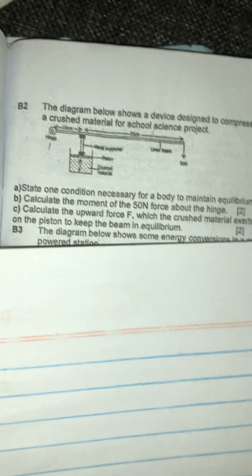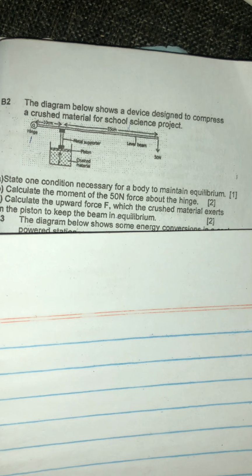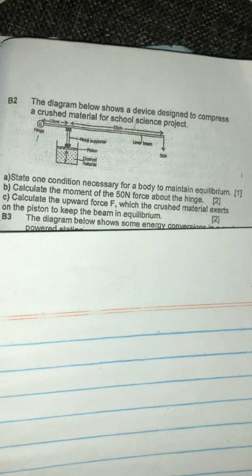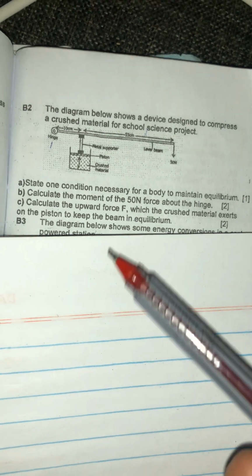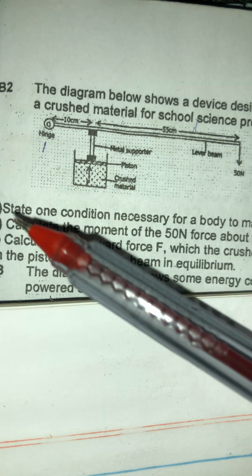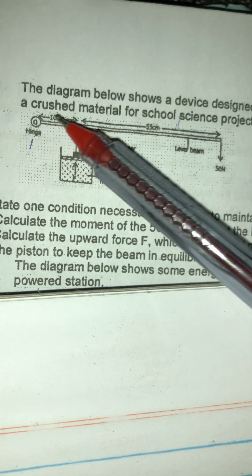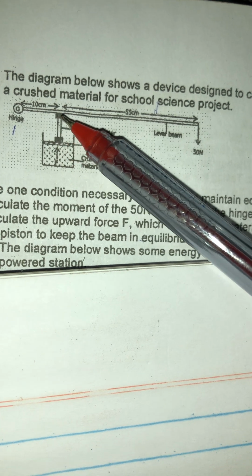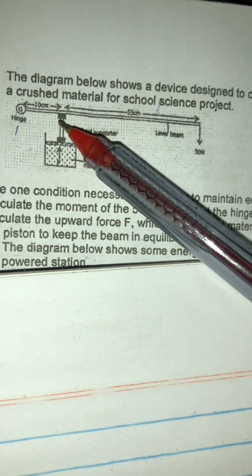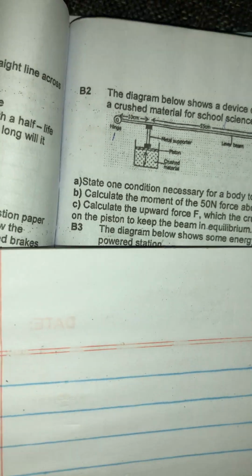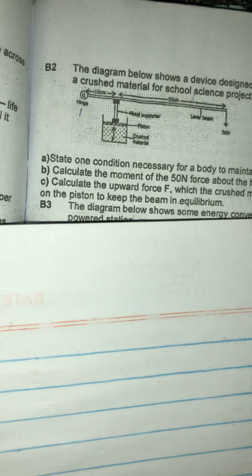Okay, so let's start. The diagram below shows a device designed to compress a crushed material for a school science project. So this is the device that we have. As you can see, this is a hinge. The distance from the hinge to the force here is about 10 centimeters, and the distance from here is 65. Let's go to question A.